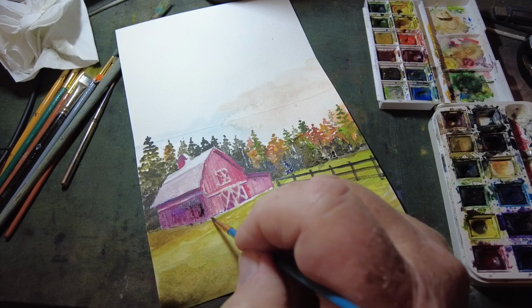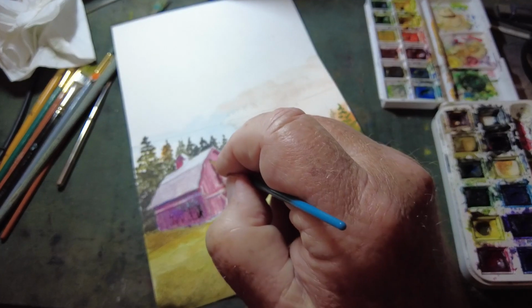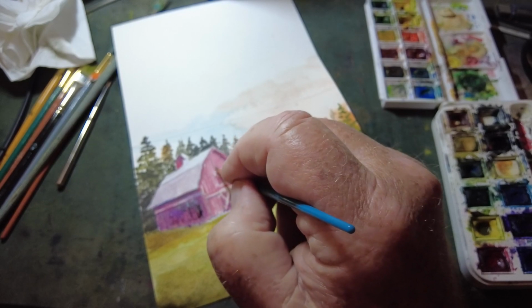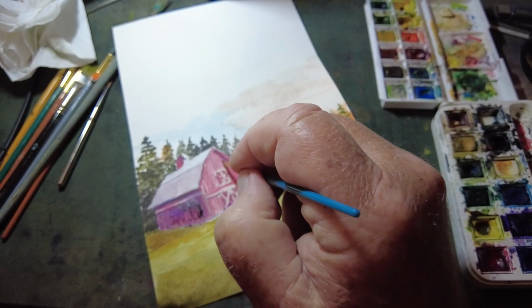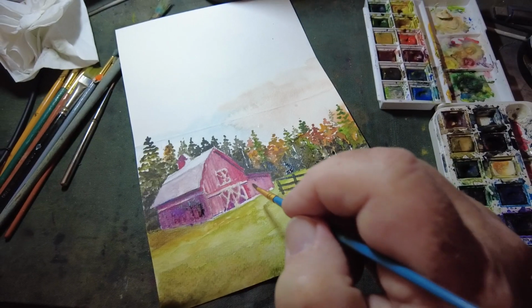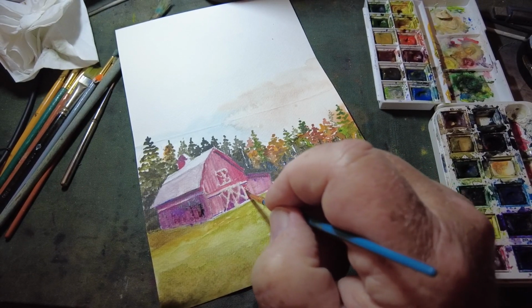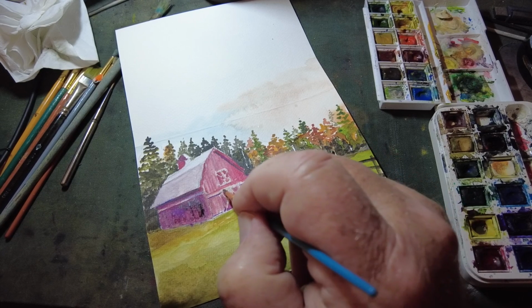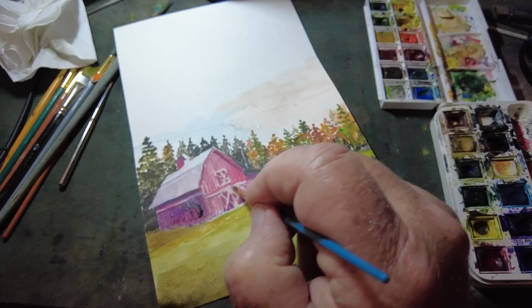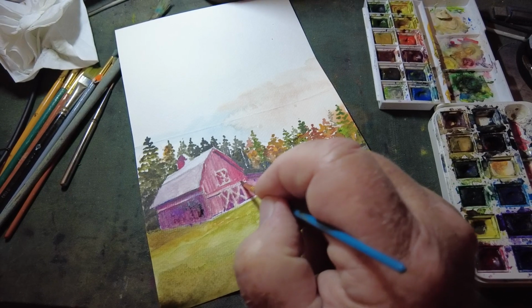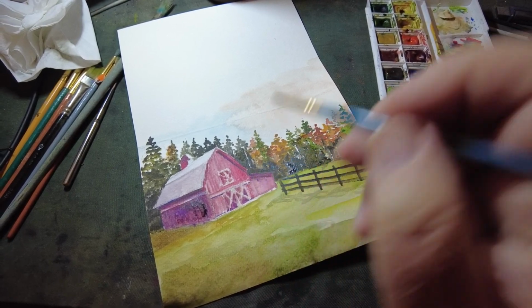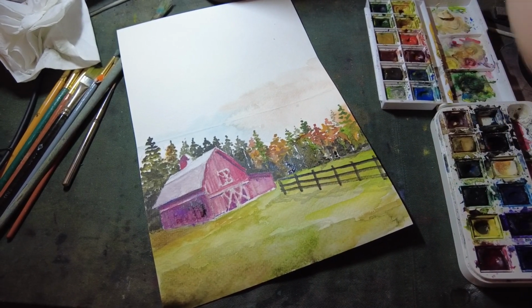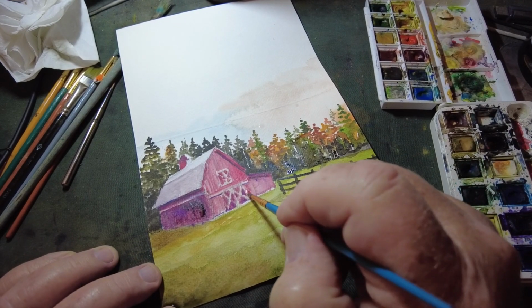Yeah, they got that. Little tiny lines. You know what? I'm not so sure I'm happy with those doors.